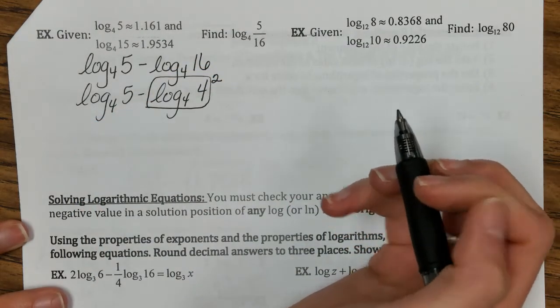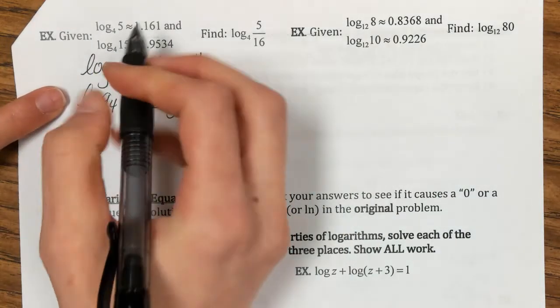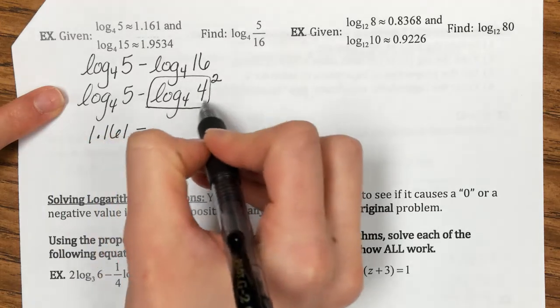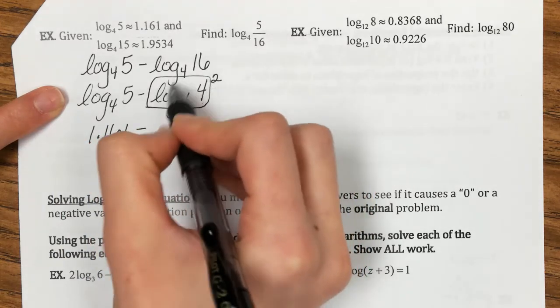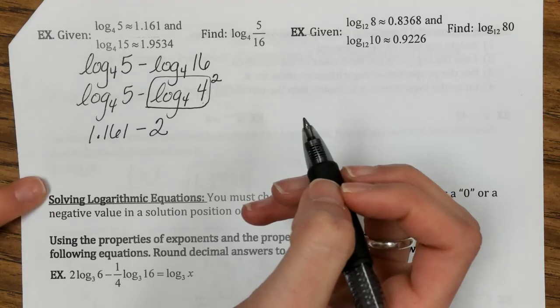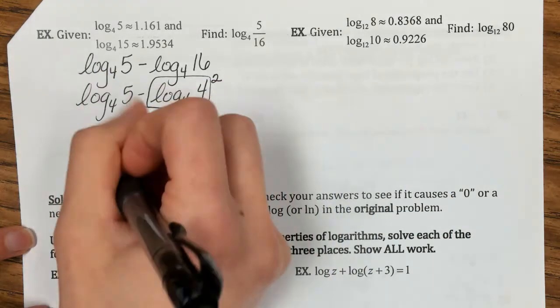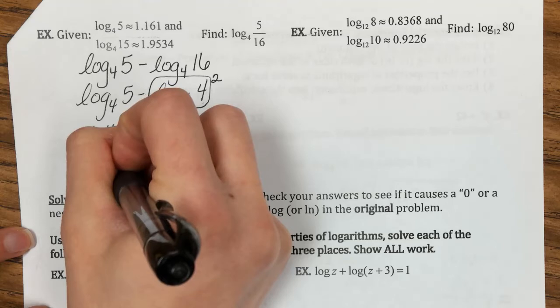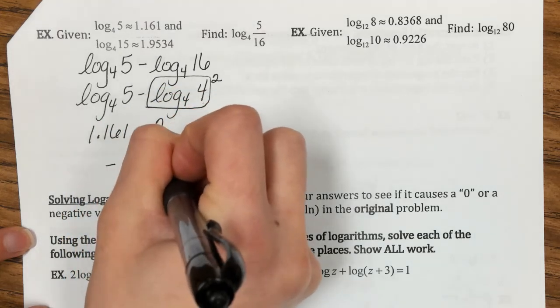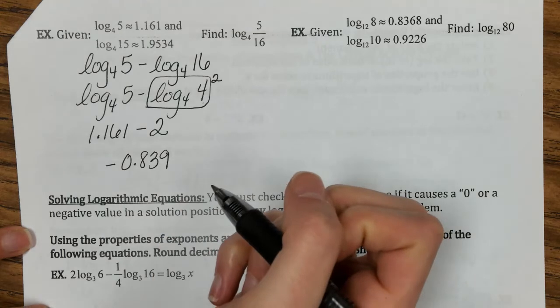Okay? So log base 4 of 5 is 1.161 minus, what does this entire thing turn into? Just a 2. So 1.161 minus 2 is going to give me, hopefully you get negative 0.839.